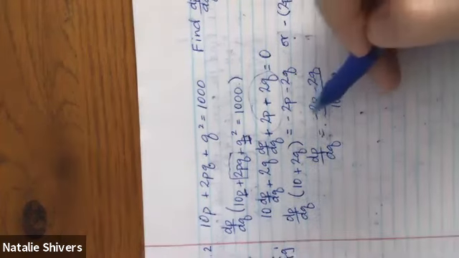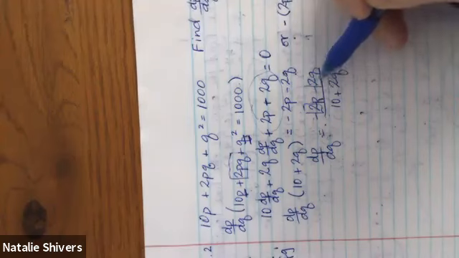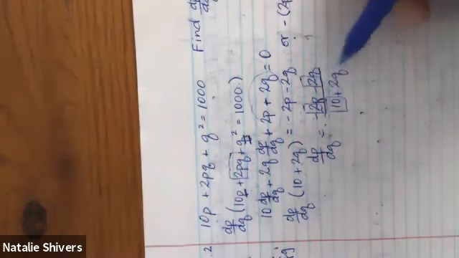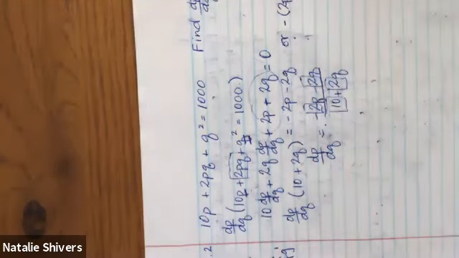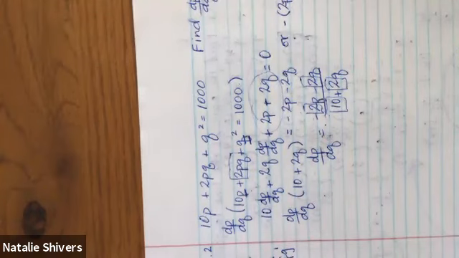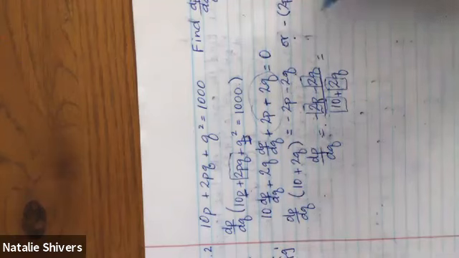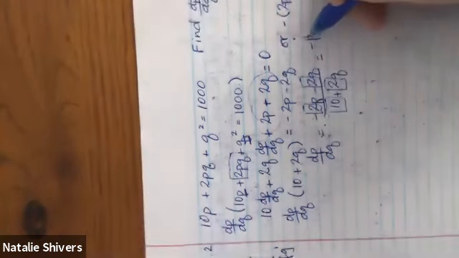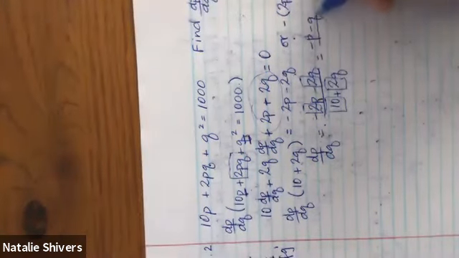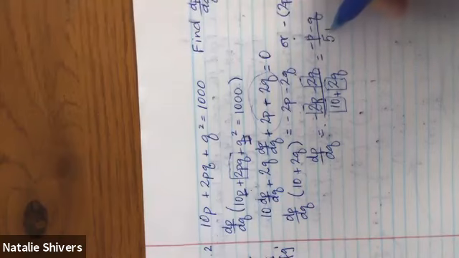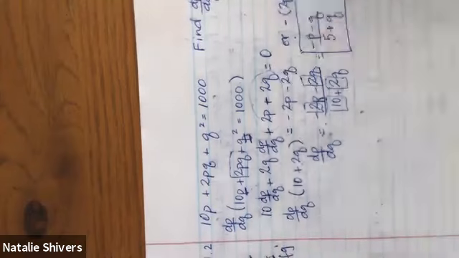So each piece is a multiple of 2. Okay, if 3 of the 4 pieces are multiples of 2 and the other is not, then you leave it alone. But all 4 are multiples of 2. So I'm going to ask you to make this negative p minus q over 5 plus q. That's your final answer here.